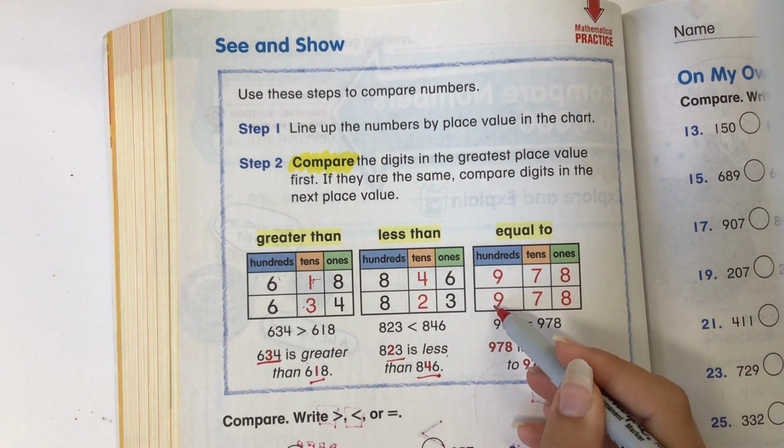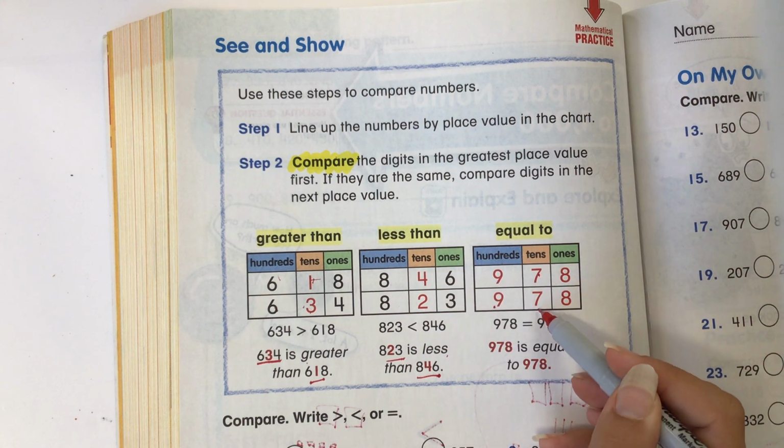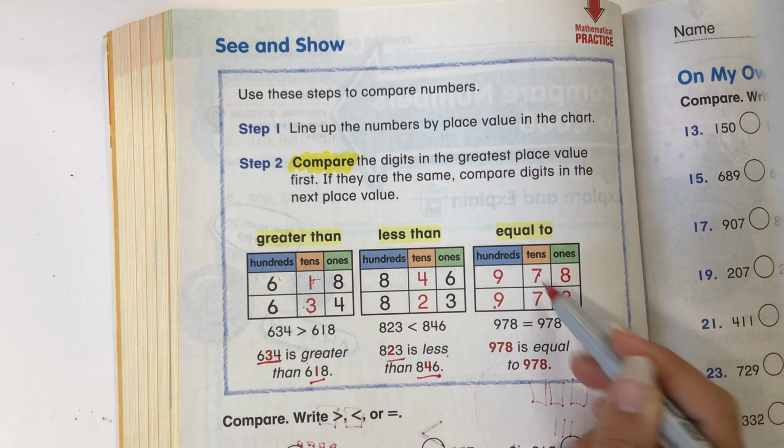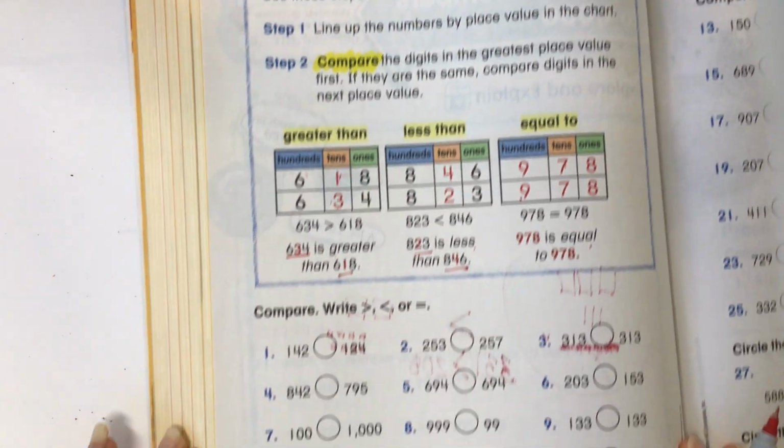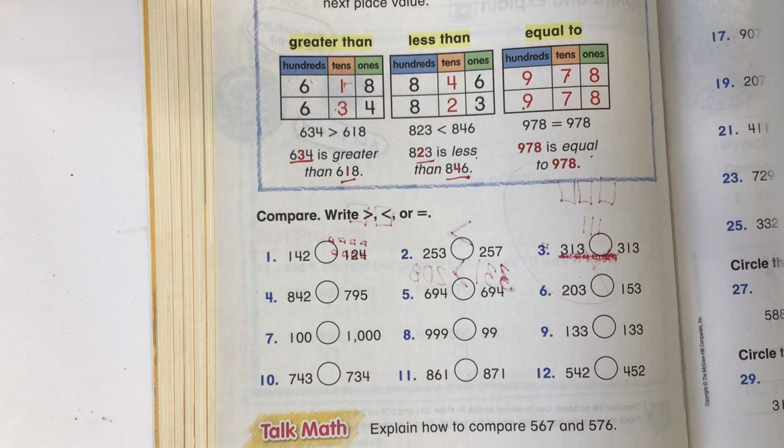Equal to. 900, there's 900. 7 tens, 8 ones, 8 ones. So these are exactly the same in all areas. So we would say they're equal to each other. Compare, right? Greater than, less than, or equal to.